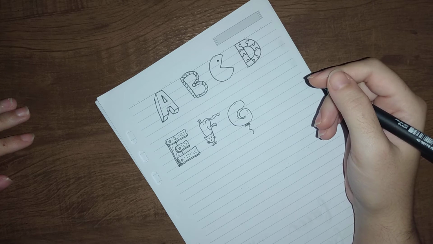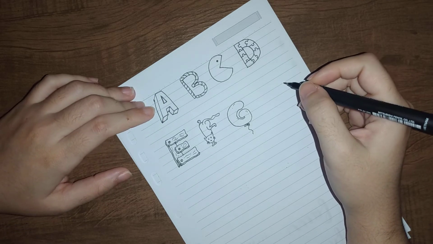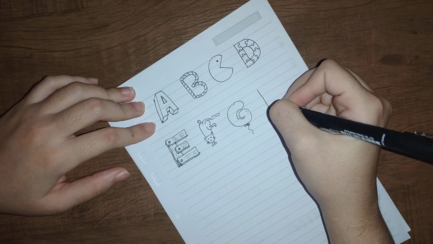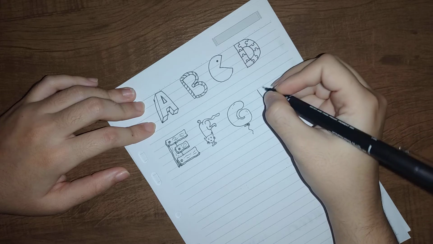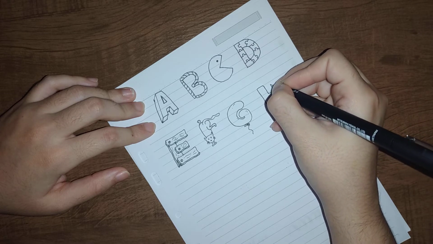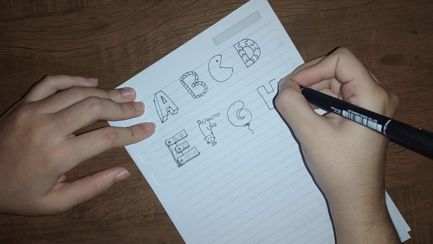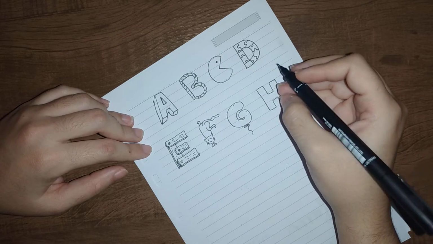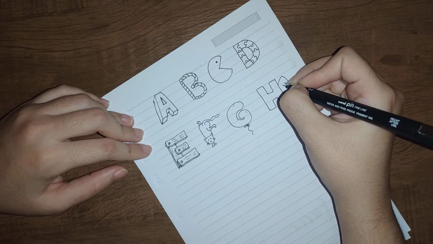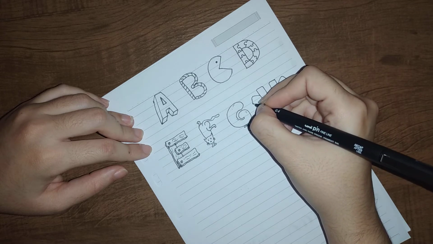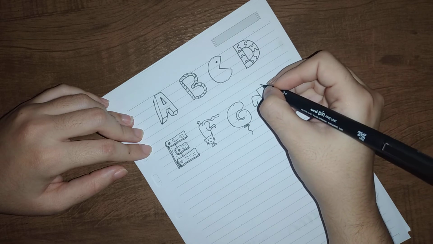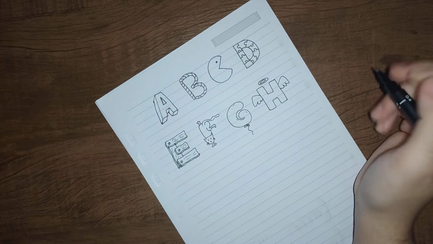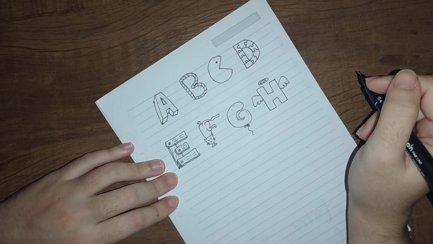So let me see if I can find a quick example for the H. Okay, so yeah, I have an idea here. I'm going to start with a simple H. And you can see that you can do that even with simple letters. You first draw your letters and you start decorating it to find something. So I'm going to put some wings in it. And then we just created an angel H. See, that was fairly easy, quite nice.